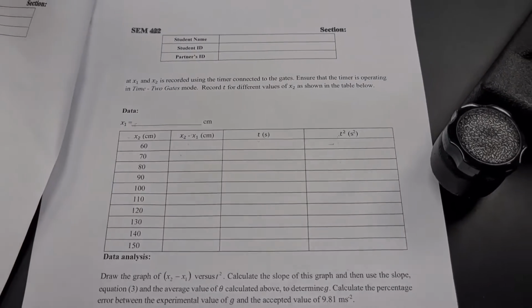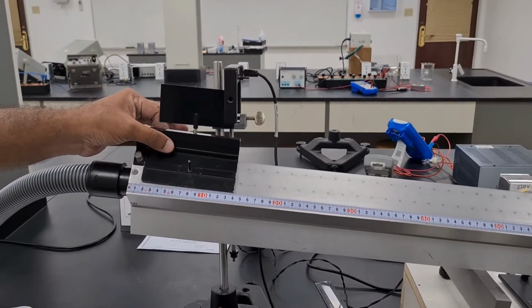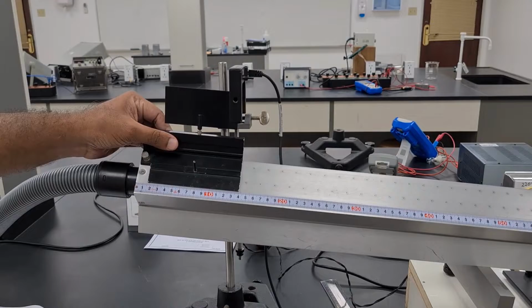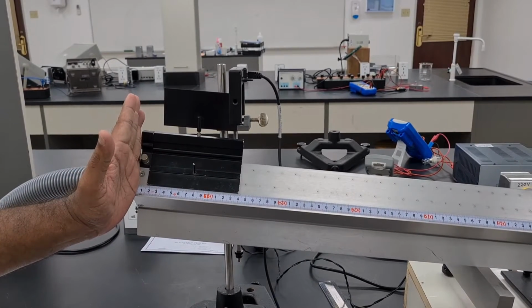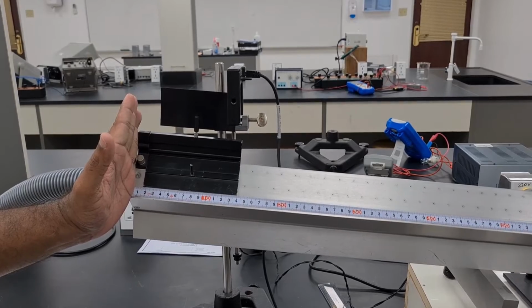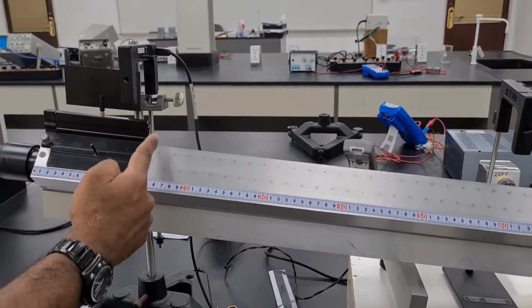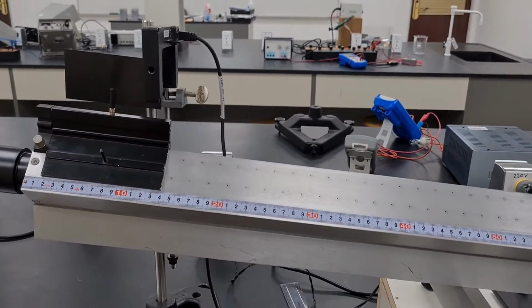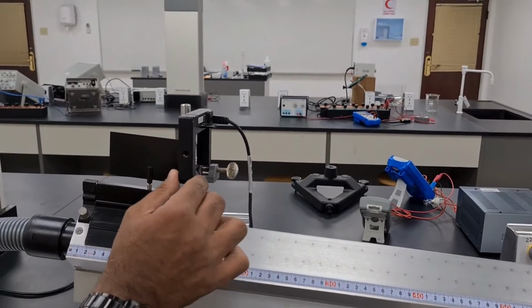If you just see the first part here, how to fix the x1: you have to take your glider and fix it to the extreme end. That means you have to fix it to the starting position of the air track. You can see this is the edge of the glider. You have to take your photo gate, and please, my dear, fix this photo gate to the edge.